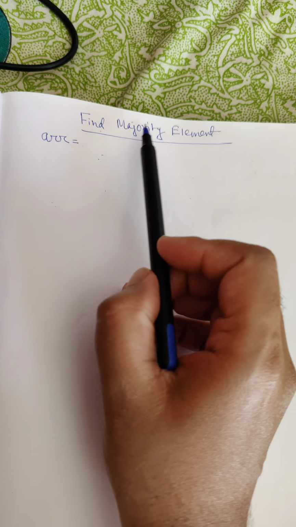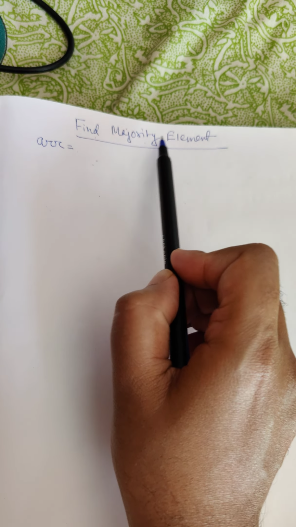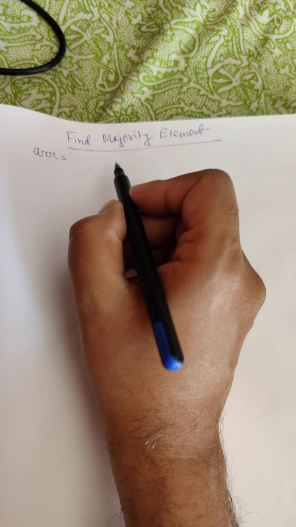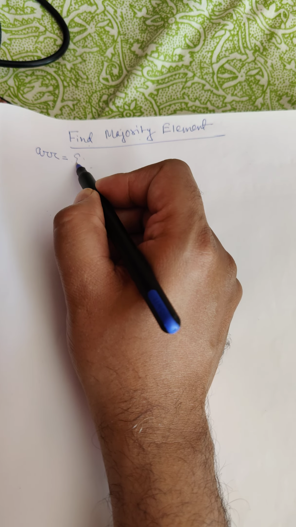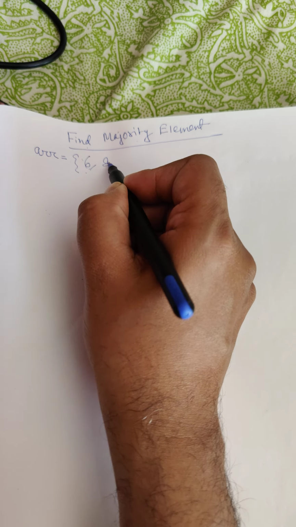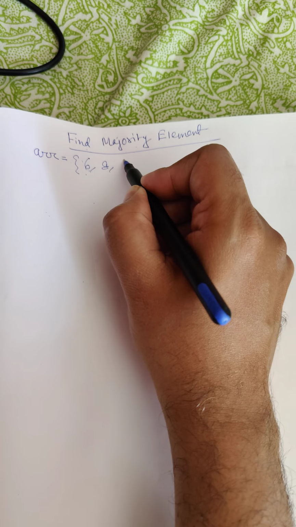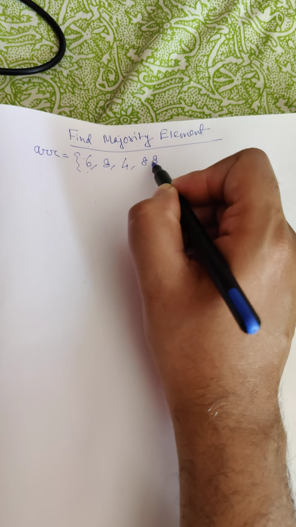So today we will understand the majority element problem. So what is the majority element problem? Suppose we have an array that looks like 6, 8, 4, 8, 8.